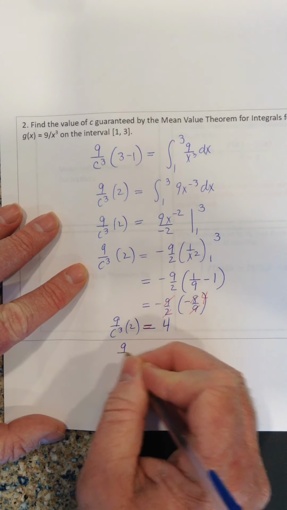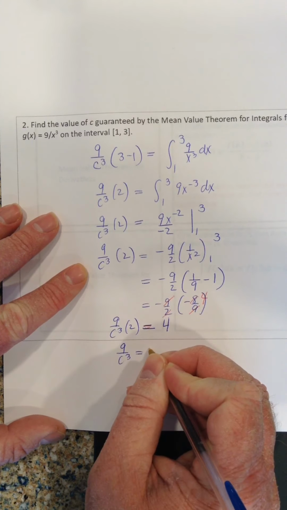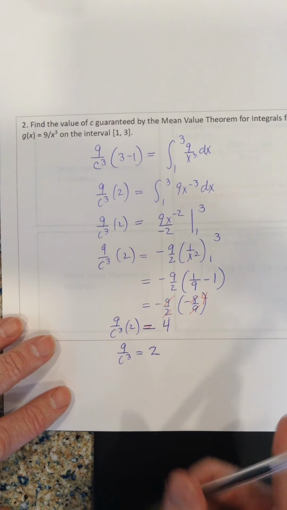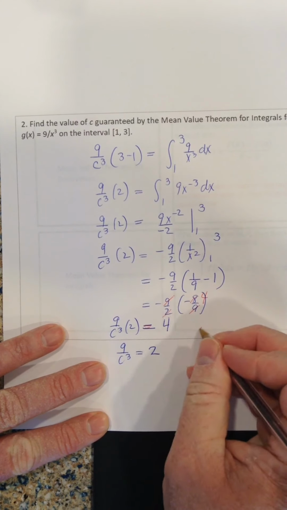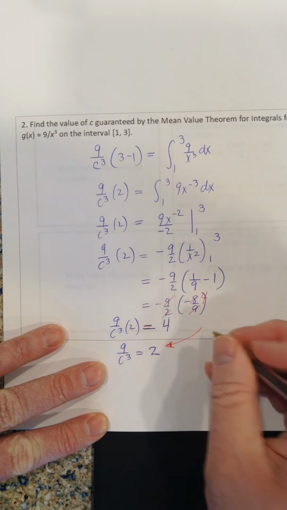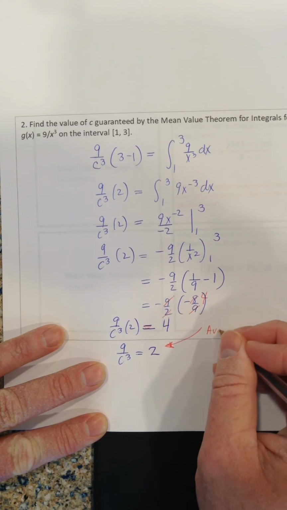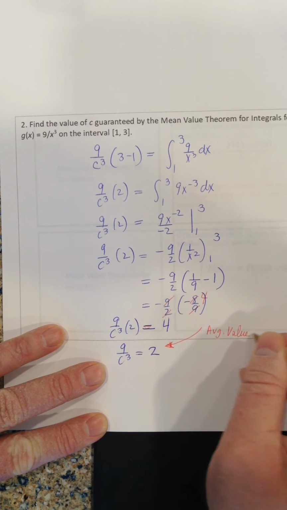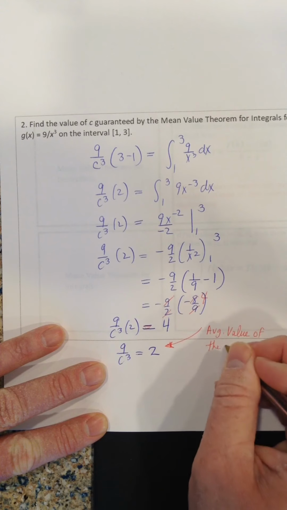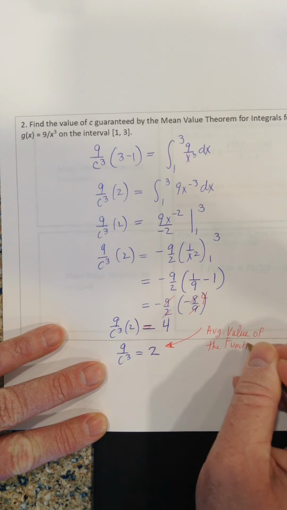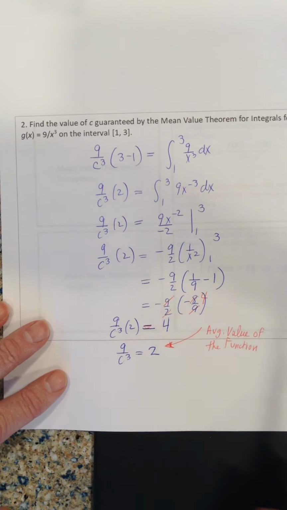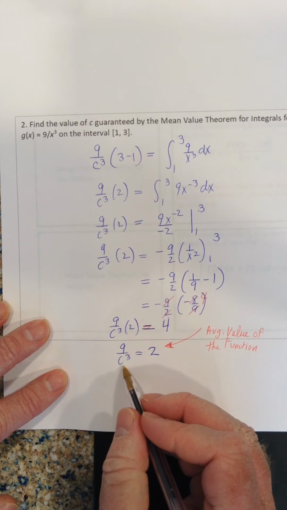So that means I get 9 over c cubed equals 2. I divide out the 2. Now, interesting note, this number 2 would have been the average value of the function. Okay, so now I have to solve for c.